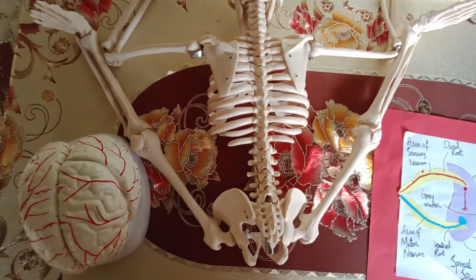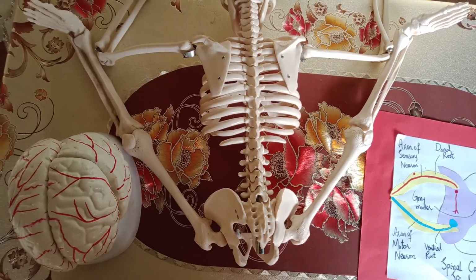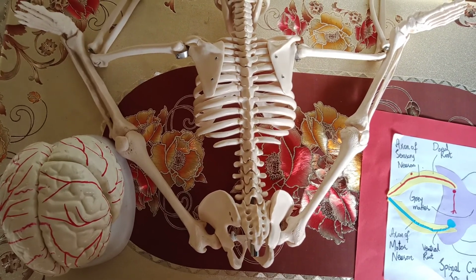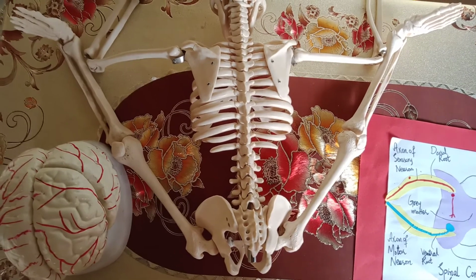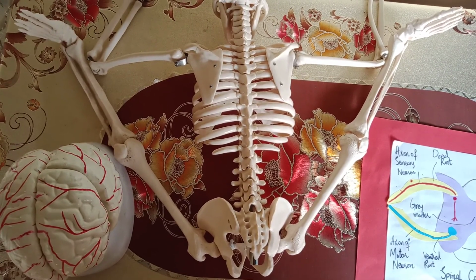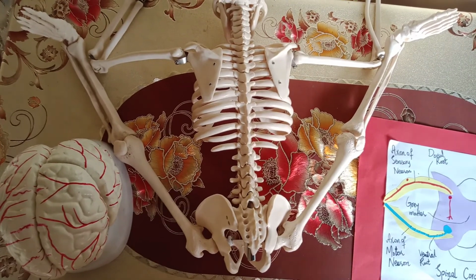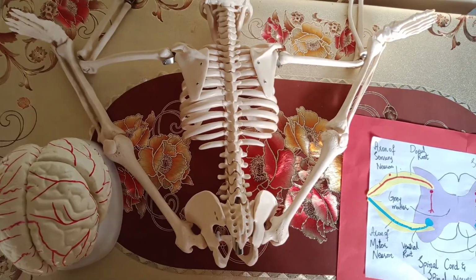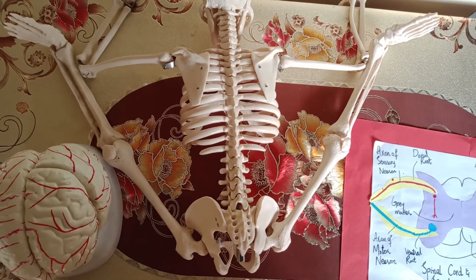The cranial and spinal nerves make two pathways. The first one is the sensory pathway, conducting impulses from the receptors to the central nervous system, and the motor pathway, conducting impulses from the central nervous system to the effectors. The motor pathway makes two systems, the somatic nervous system and the autonomic nervous system. Somatic means body. So the somatic nervous system will be related to the body.